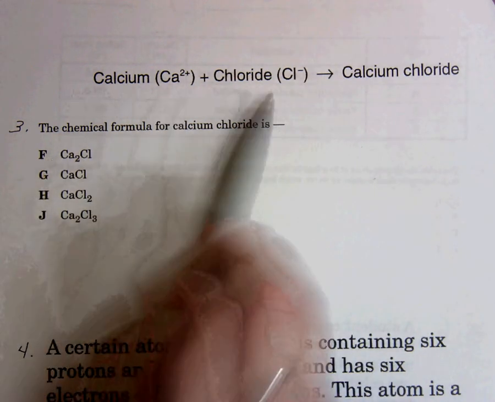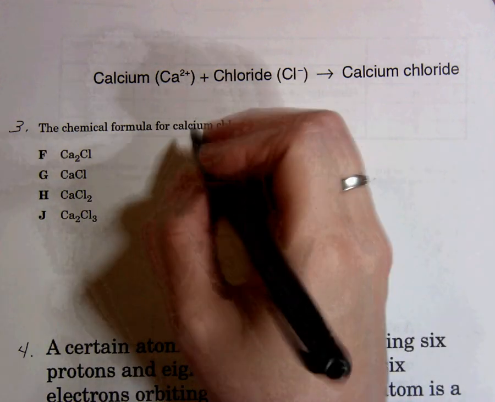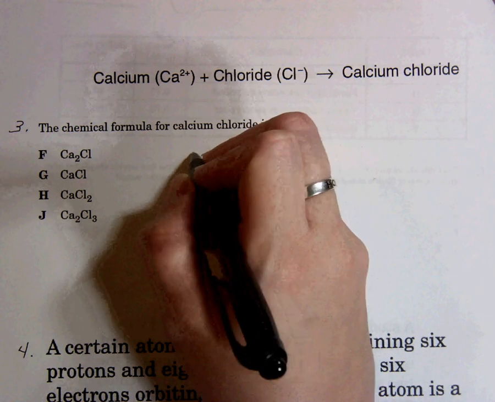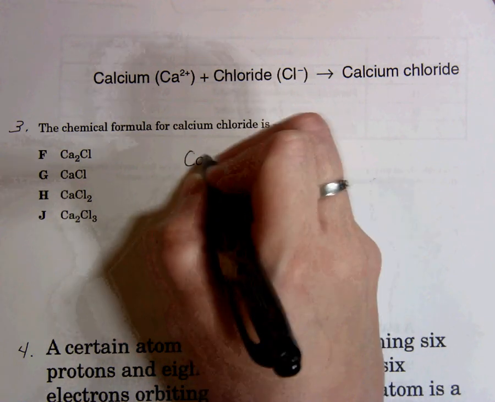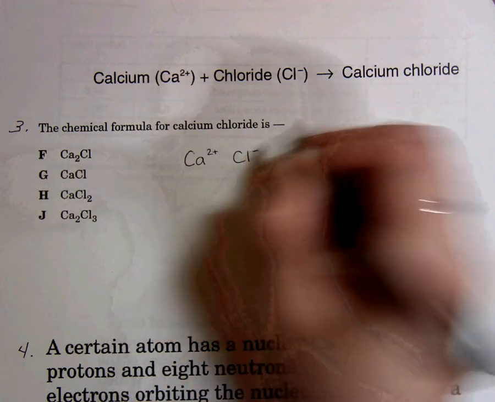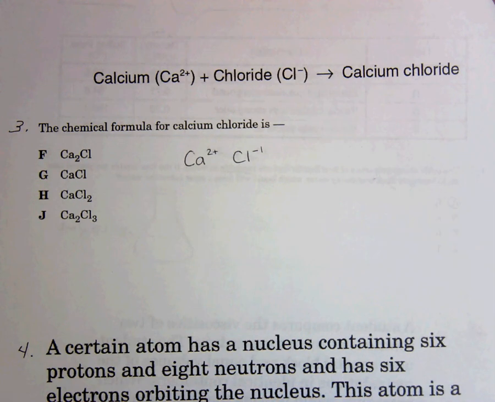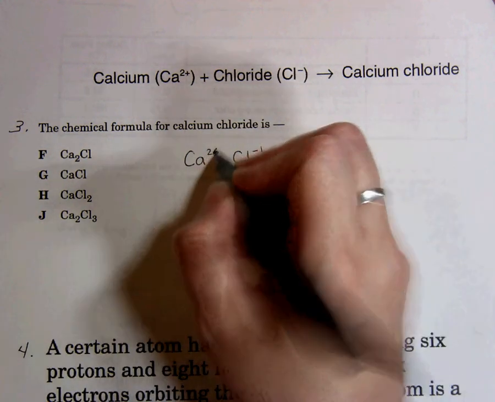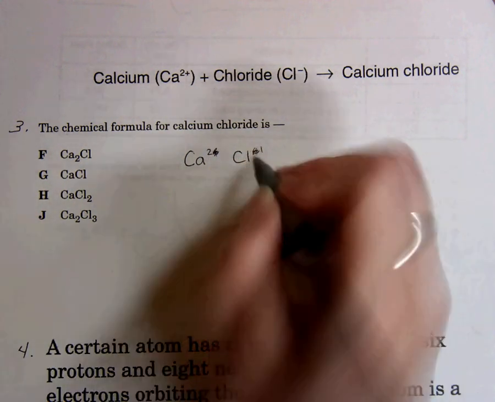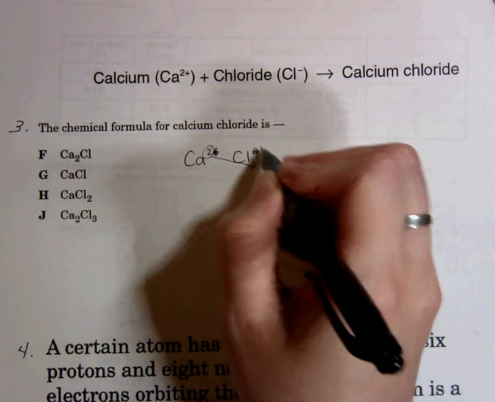So the easiest way to do this is to do swap and drop, which means you swap the numbers and drop the symbols, the positive and negative. So I've got Ca, which is a 2 plus, and I'm going to put it with Cl, which is a negative. If there's no number here, it's assumed to be a 1. Okay, so I'm going to drop the charges, so I'm going to get rid of the positive and negative, and I'm going to swap these numbers down.